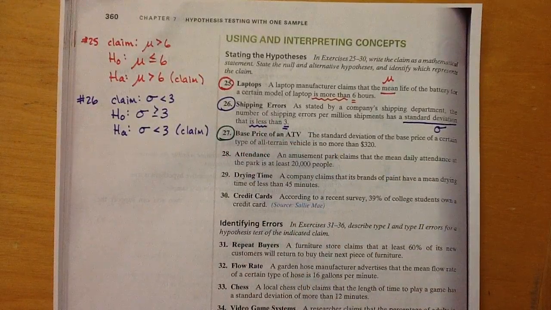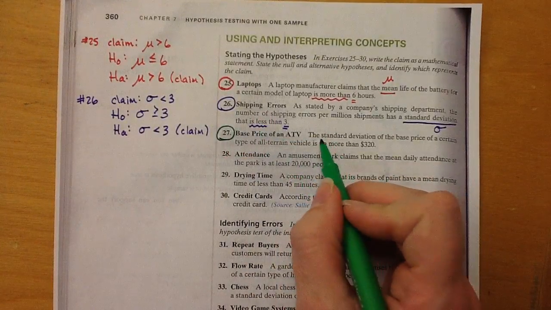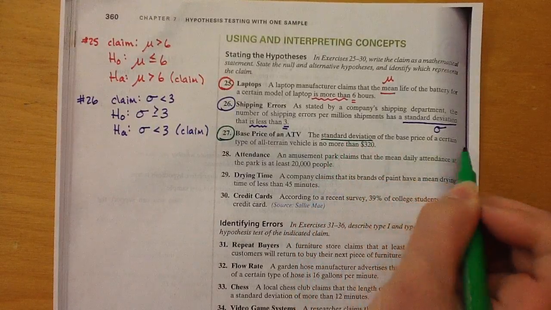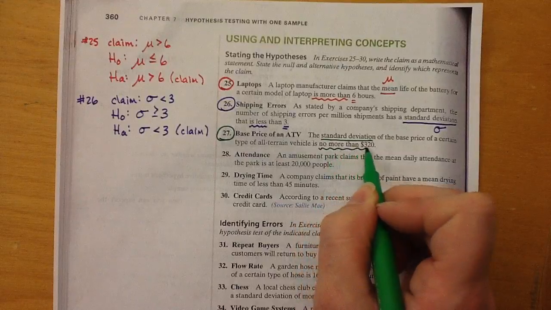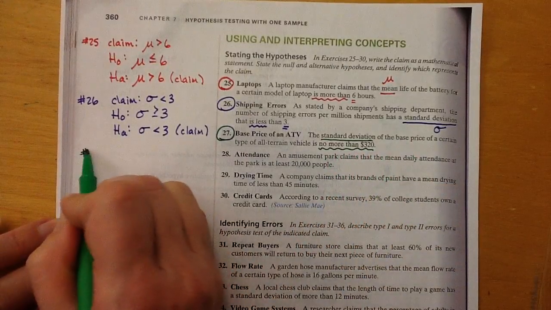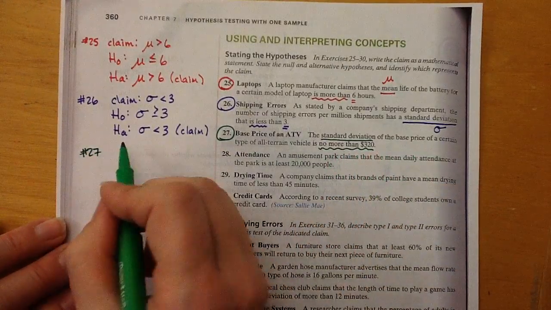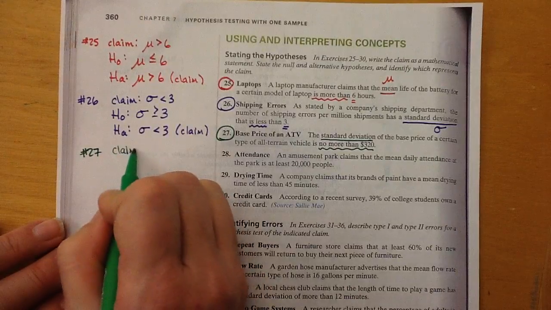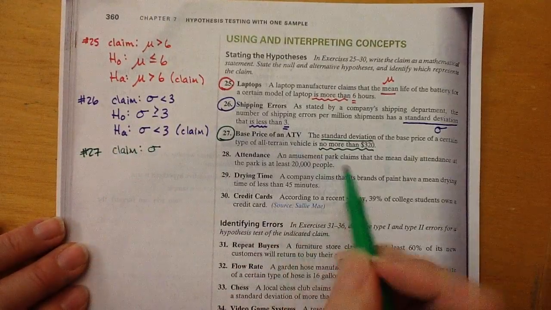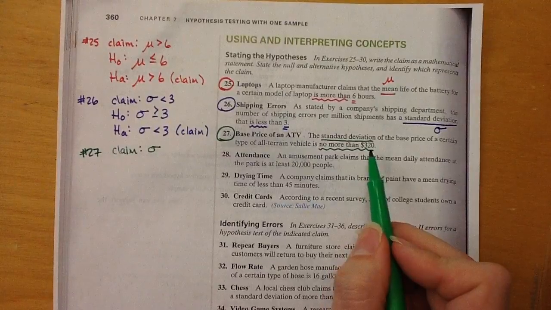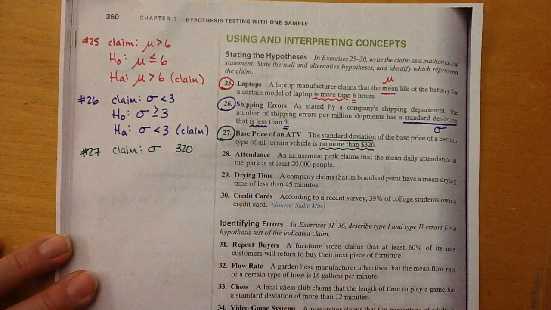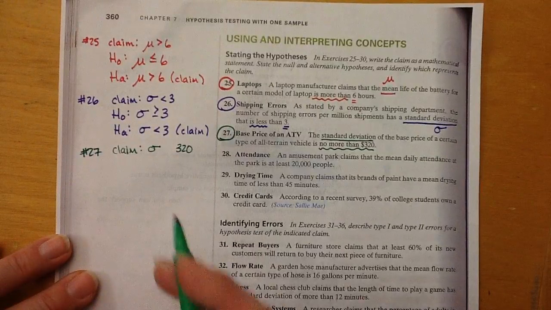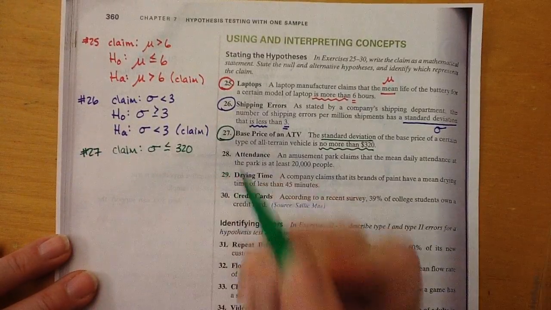Number 27. The standard deviation of the base price of a certain type of all-terrain vehicles is no more than 320. So our claim is about standard deviation again. And if it's no more than $320, then that could mean that it's $320. It could be equal to that, or it can be less than that. So that's going to be less than or equal to.